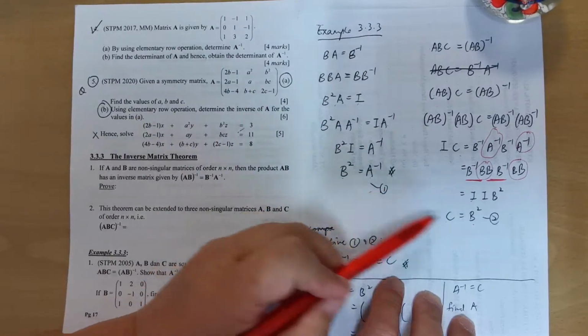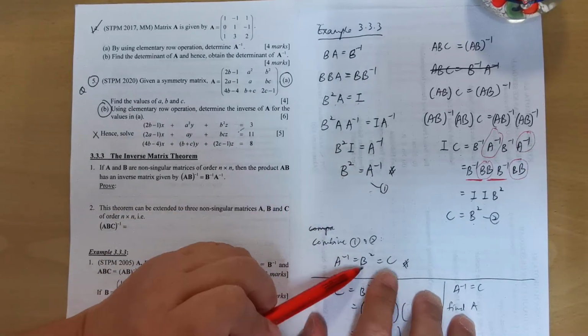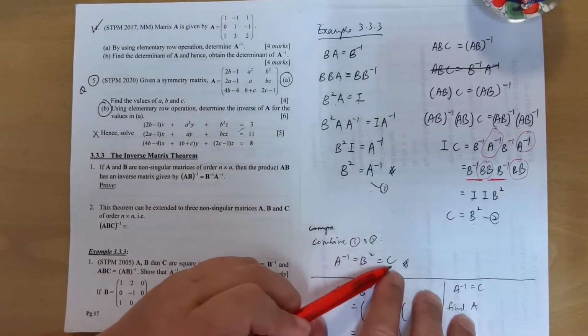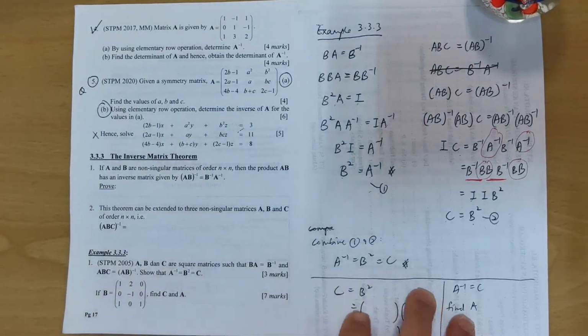Let's say this is 1 and 2. So when we combine 1 and 2, inverse A equals B square and B square equals C. Yes, we have proof. Only 3 marks for this one.